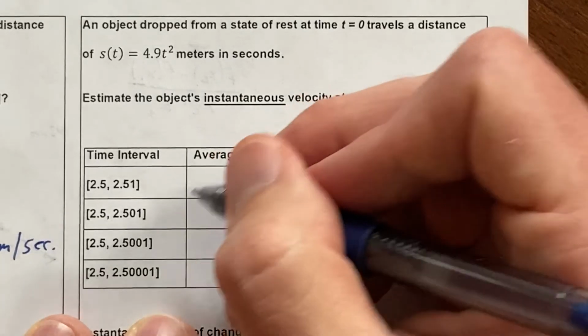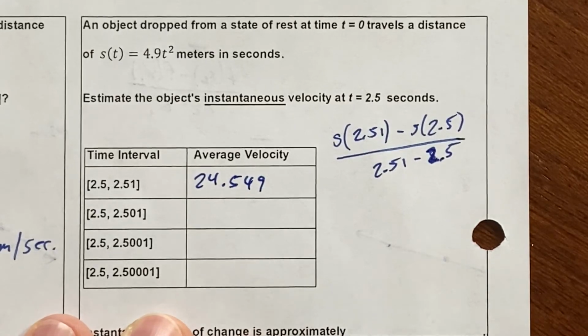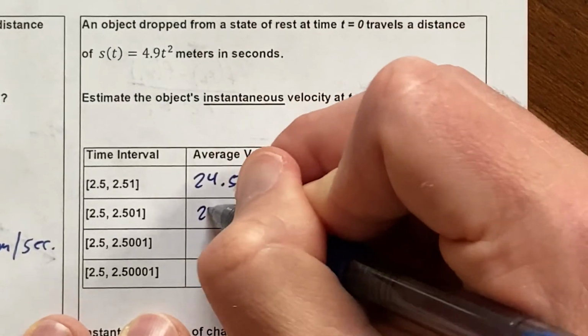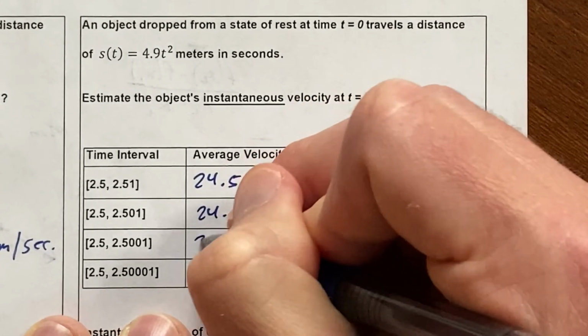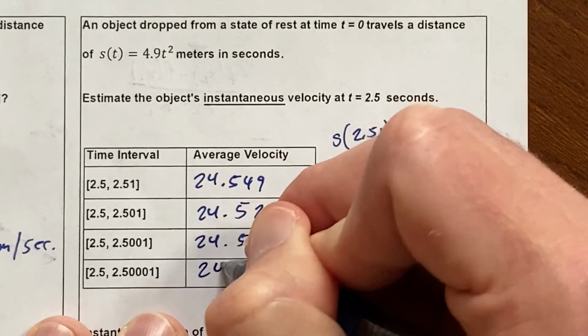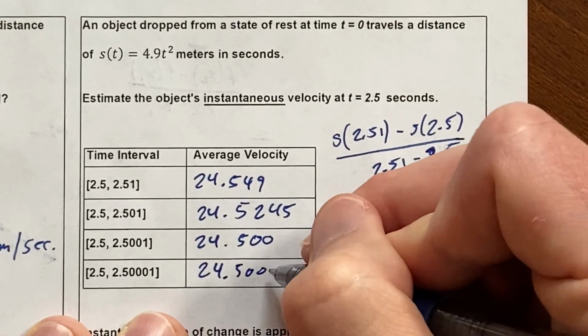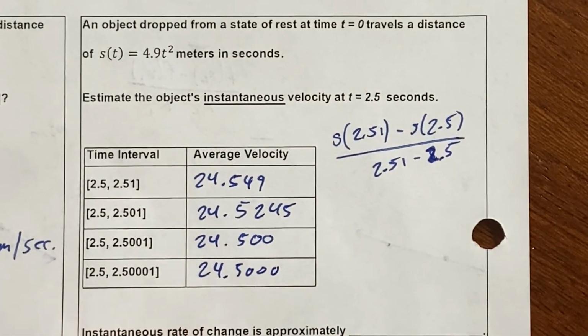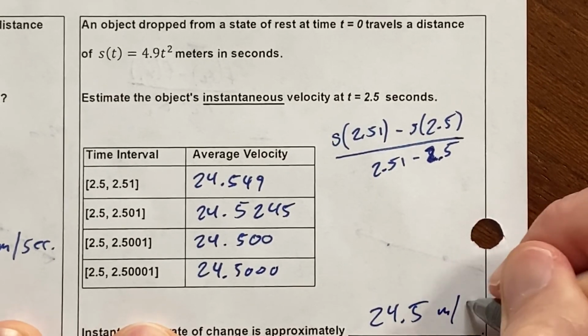Punch that in my calculator, and I would get 24.549. The next one, do the same thing. 24.5245, then 24.5 and some zeros, and on the next one you get 24.5 and then several zeros, maybe 1, 2, 3, and then some 4 nines. So the instantaneous rate of change is approximately 24.5 meters per second.